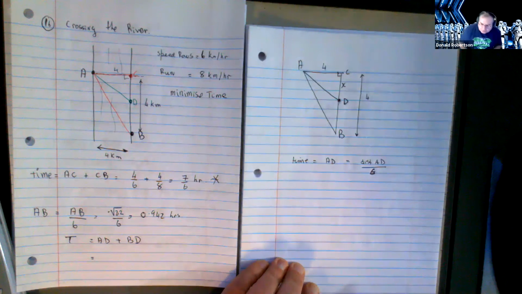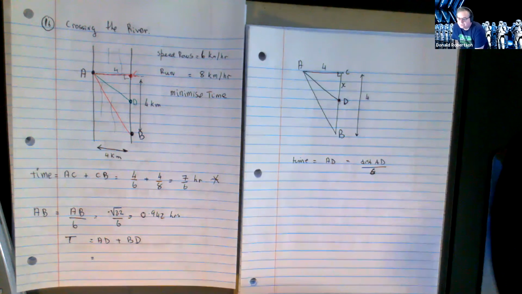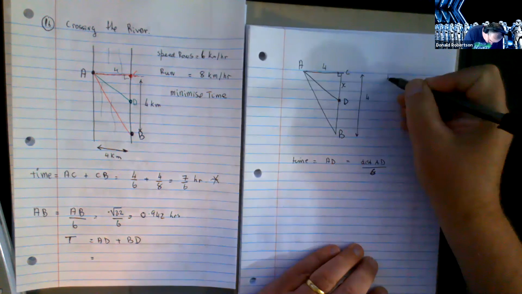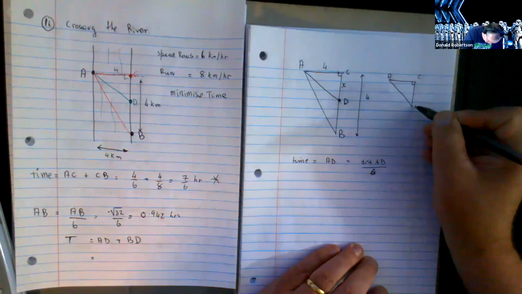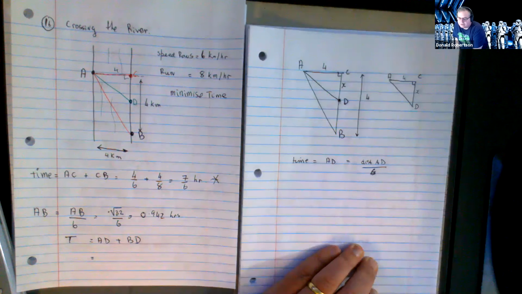What is the distance from A to D in terms of x? Can you see in my picture, if I just isolate what we need to look for?